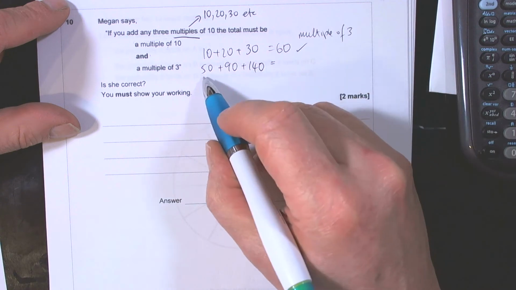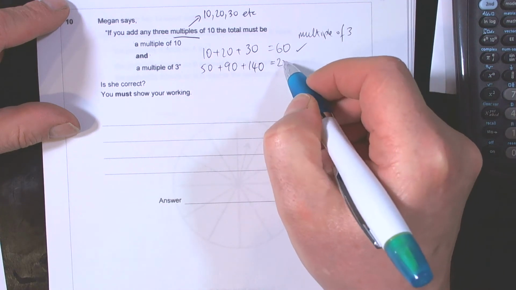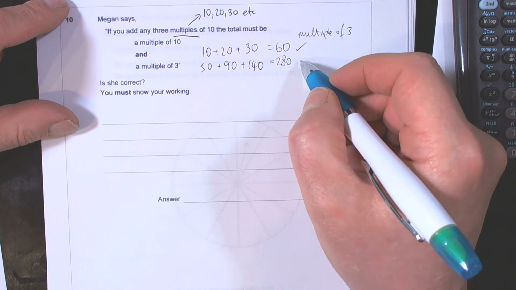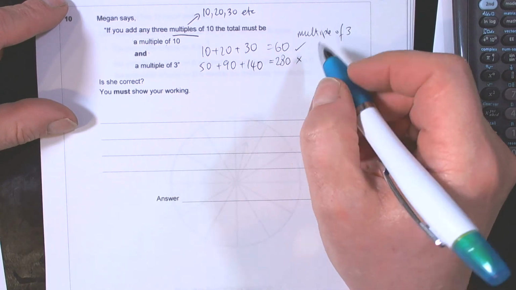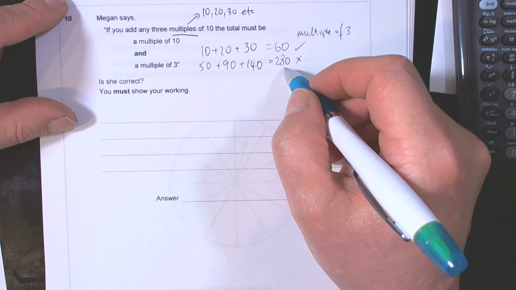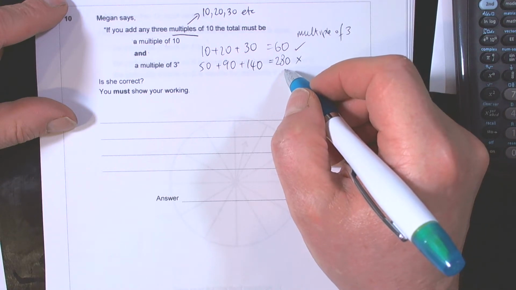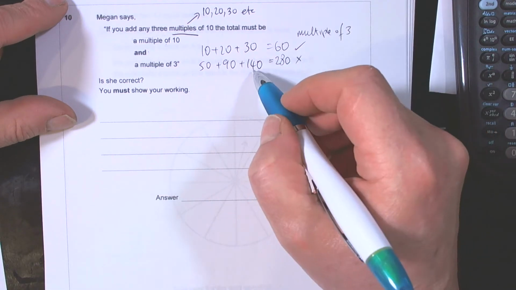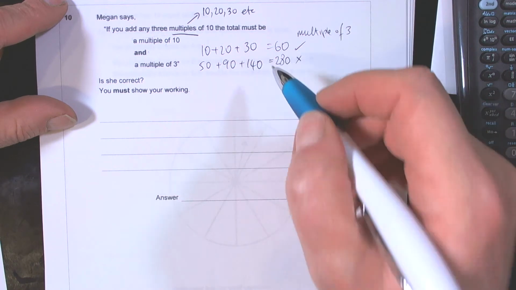So 140, 280. And is 280 a multiple of 3? No, it's not. Okay, 270 would be a multiple of 3, because 27 is a multiple of 3. And 10 more on that, 10 is not a multiple of 3, so 280 is not. Just check that, gives you 280, yep.